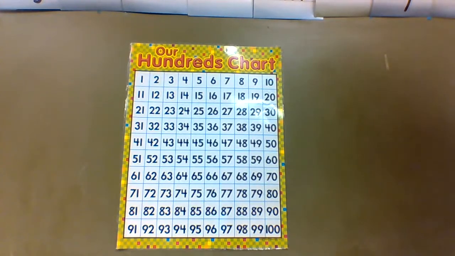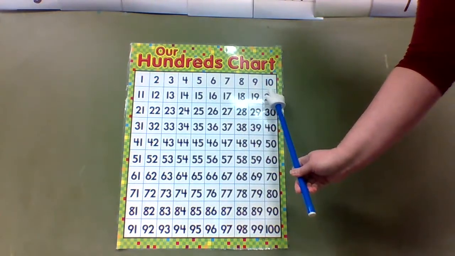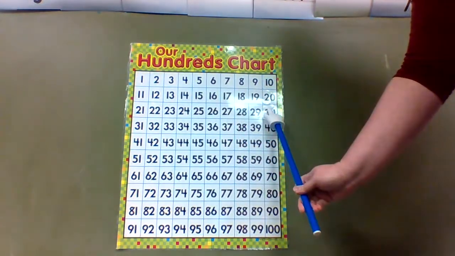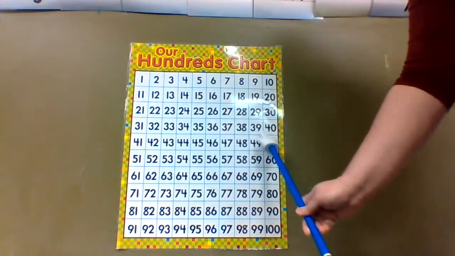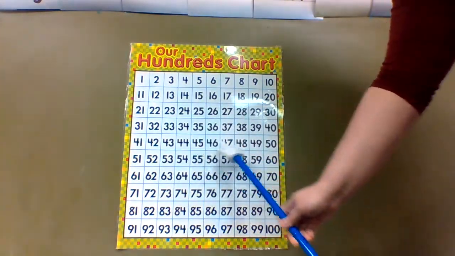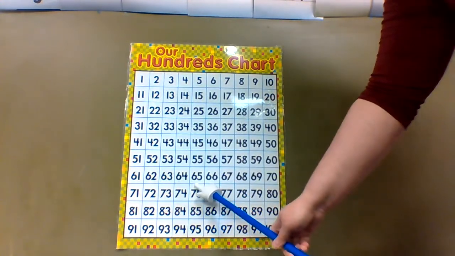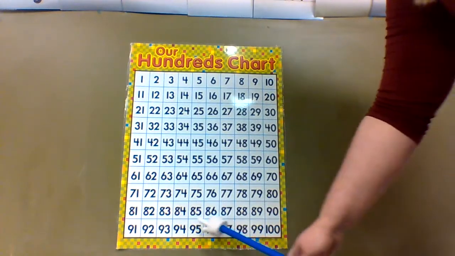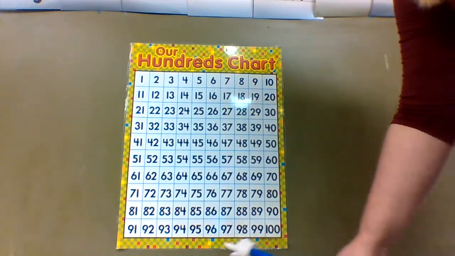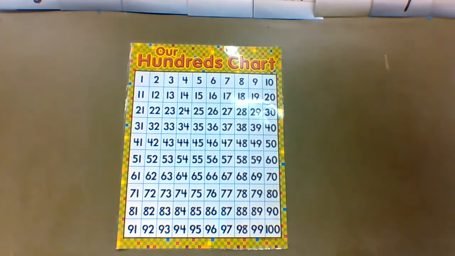Count by fives. Ready? 5, 10, 15, 20, 25, 30, 35, 40, 45, 50, 55, 60, 65, 70, 75, 80, 85, 90, 95, 100. Now we'll count by twos.